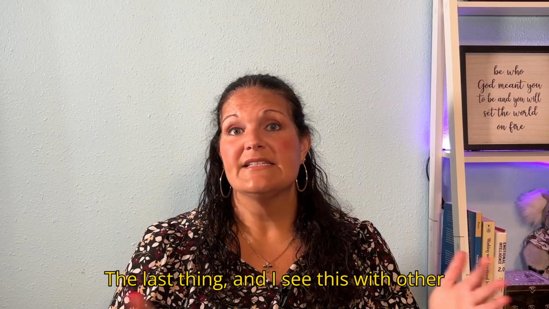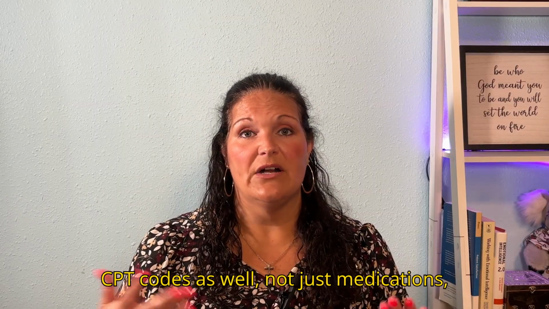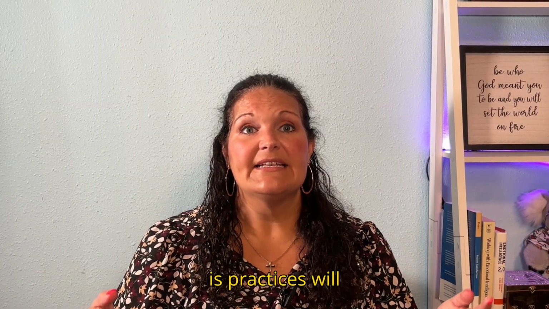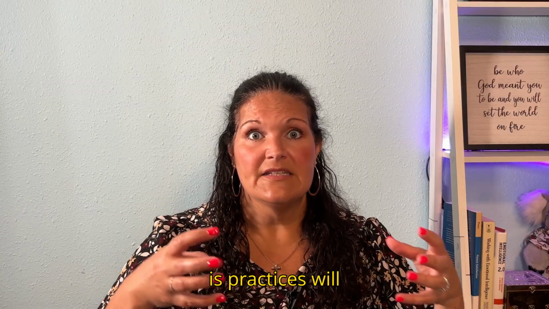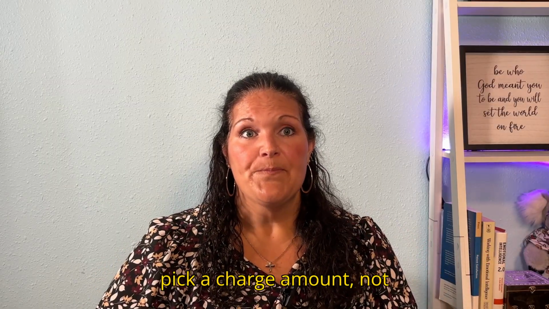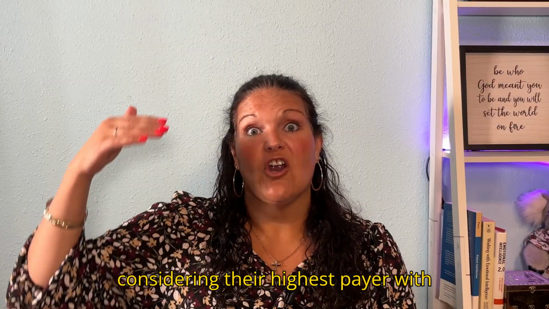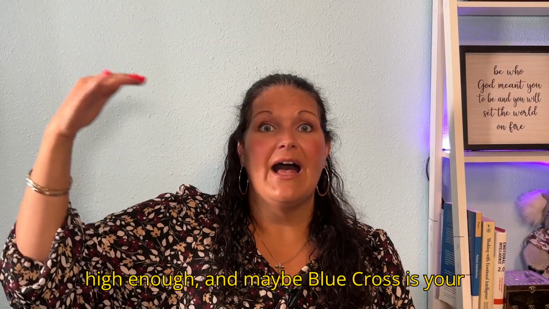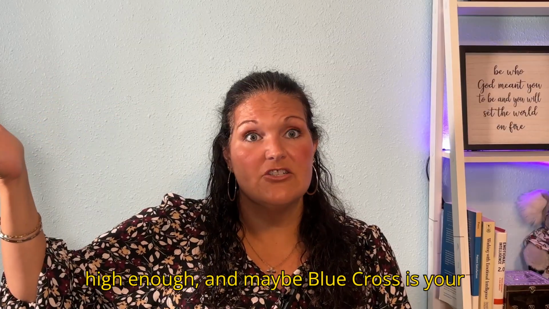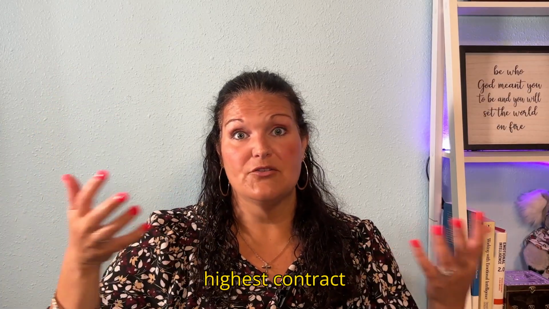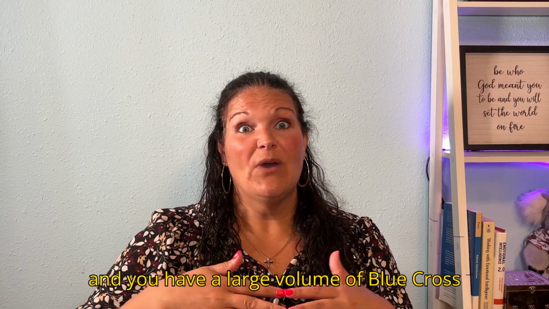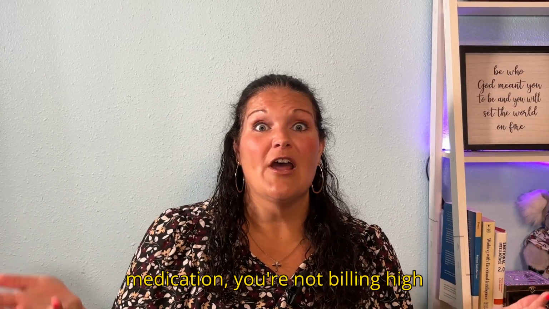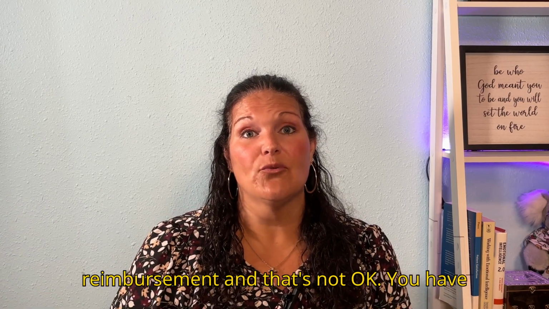The last thing, and I see this with other CPT codes as well, not just medications, is practices will pick a charge amount not considering their highest payer with their best contract, and they don't bill high enough. And maybe Blue Cross is your highest contract, and you have a large volume of Blue Cross, and every time you bill out this medication, you're not billing high enough and you're not getting full reimbursement.